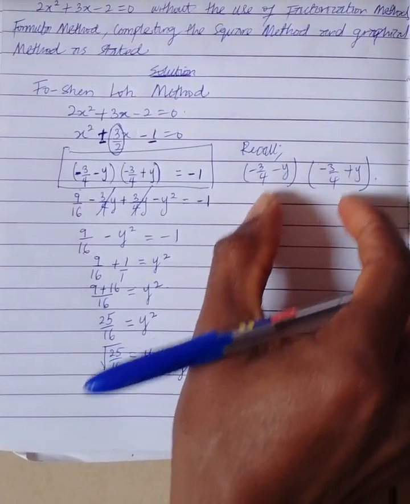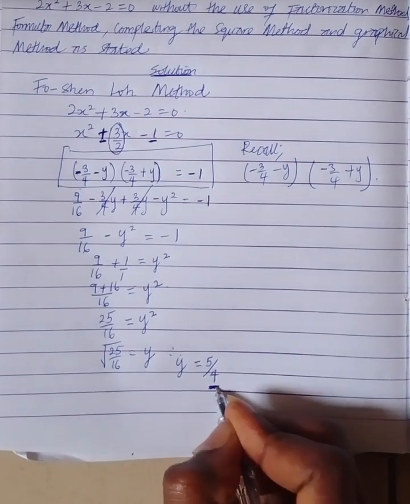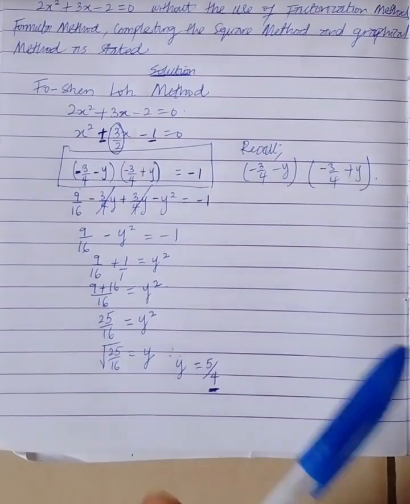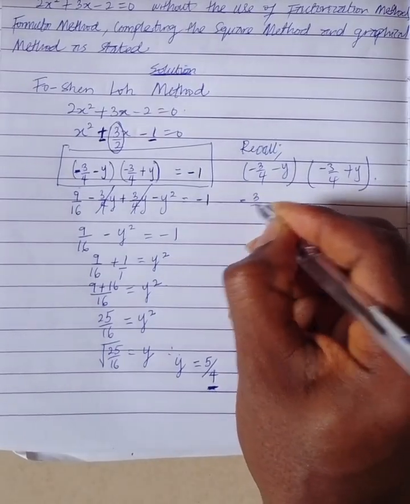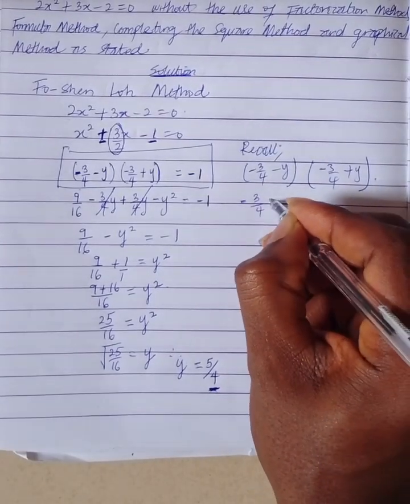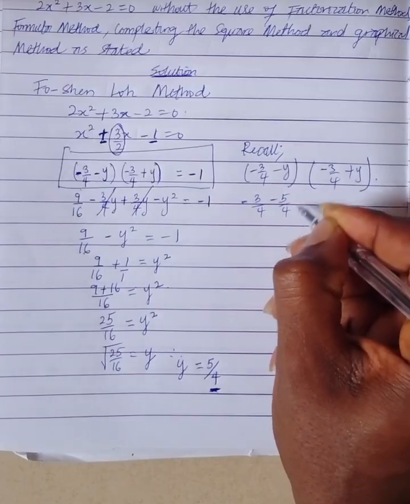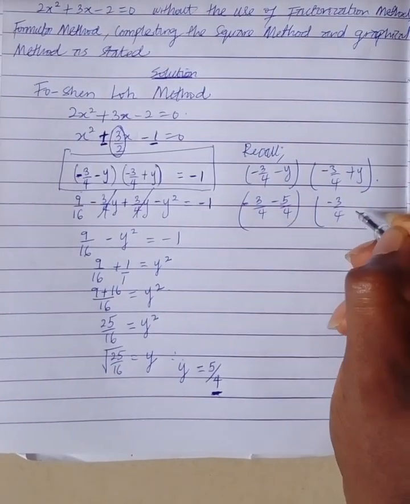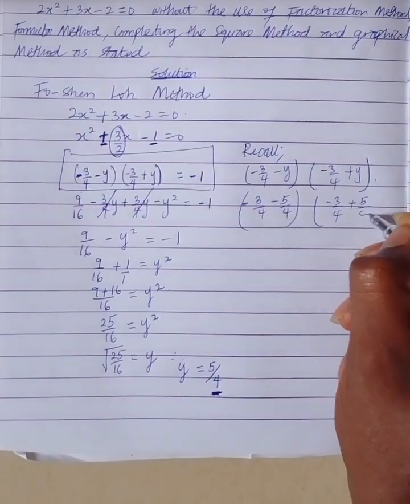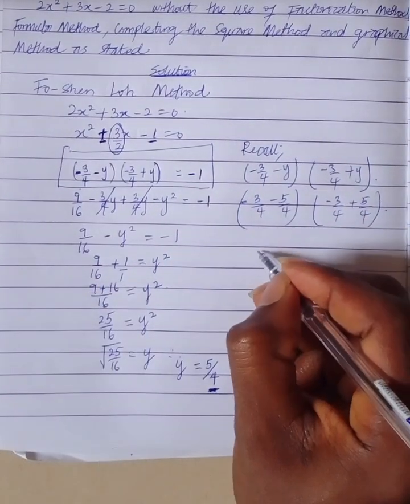This is where we are going to substitute in the value of y into this, and also substitute the value of y into this. So now we have minus 3 over 4 minus 5 over 4, and minus 3 over 4 plus 5 over 4.